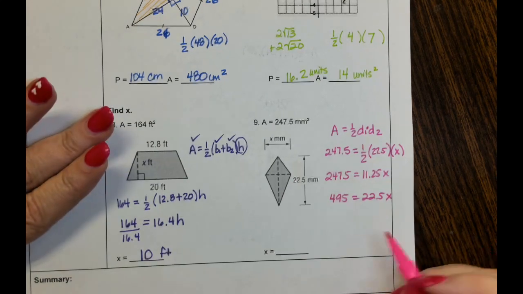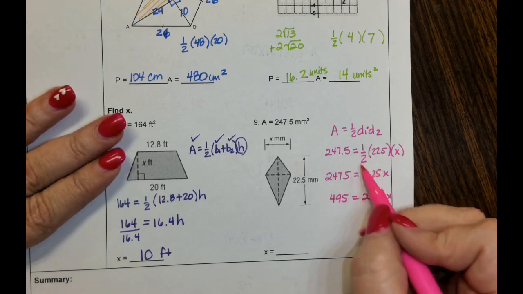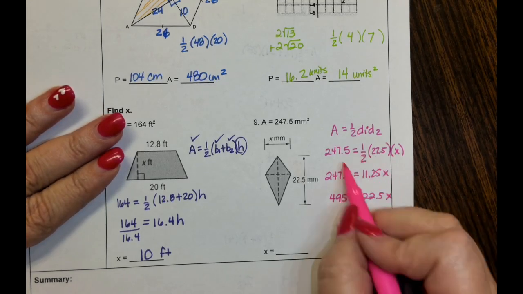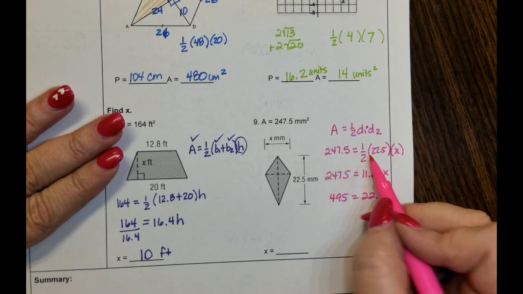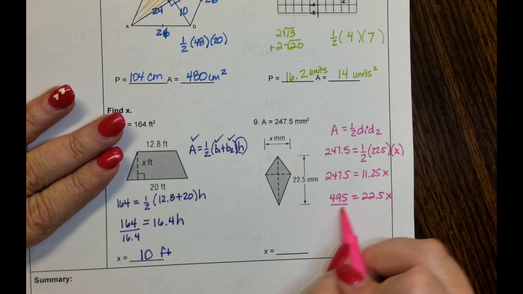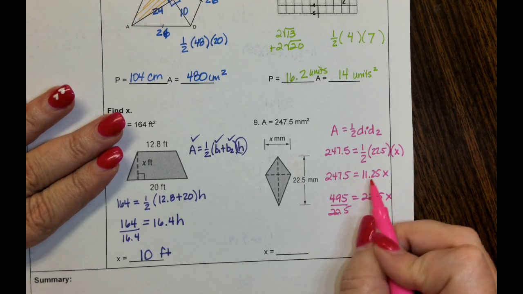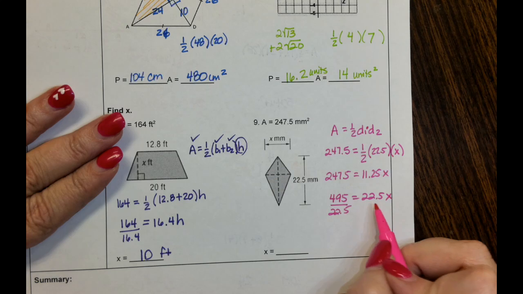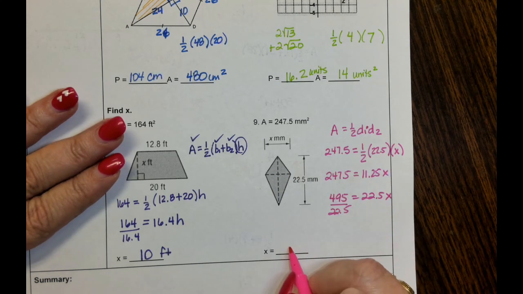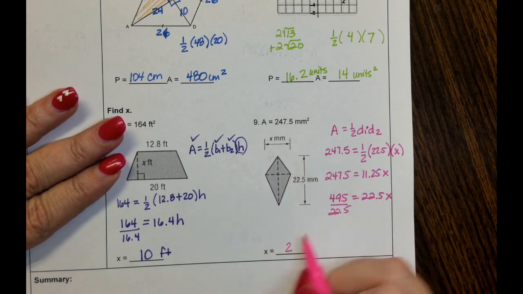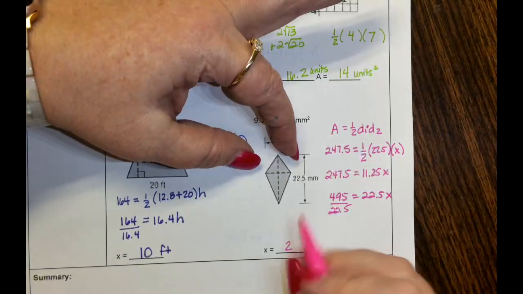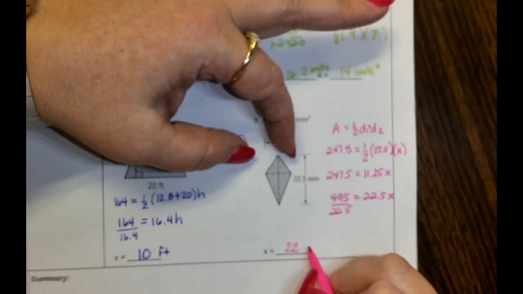Regardless, whichever way you want to do it, it doesn't matter. Deal with that 1/2 by doing the math or by multiplying both sides by 2, the 1/2s cancel. Either way, when you divide by either 11.25 or 22.5 here, you get that the whole diagonal is 22.